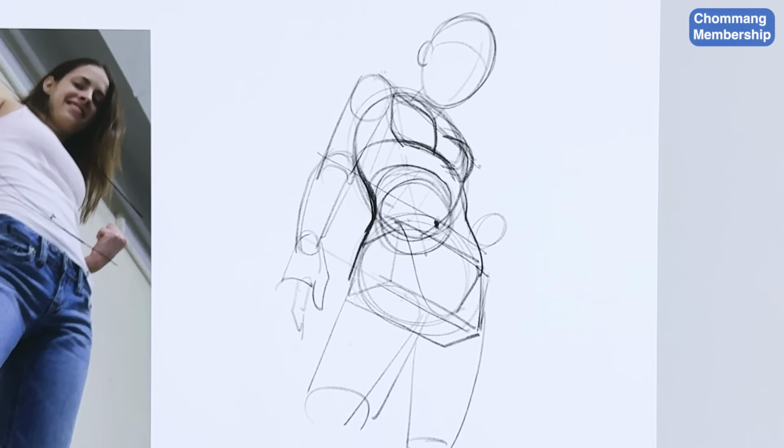Usually when we draw a woman's breast, we draw the bottom part round like this. But when we look from below like this, we draw the breasts along this line of the rib cage to match it. The ribcage seems a little large, so I will reduce the size a bit.